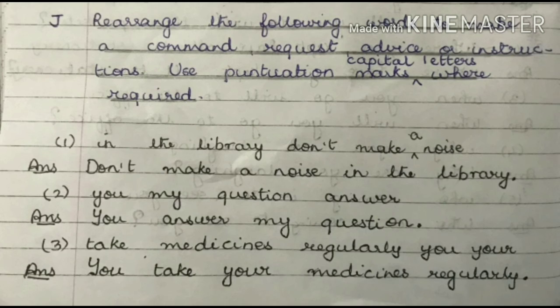Now let us see the next exercise, that is exercise J. Rearrange the following words to make a command, request, advice or instruction. Use comma and add punctuation marks where required. So in this exercise we have to rearrange the group of words into different forms of imperative sentences, that is command, request, advice or instruction. So let us see them one by one.